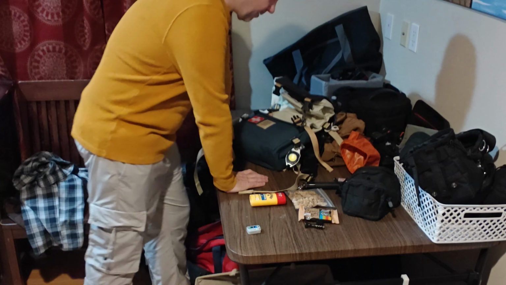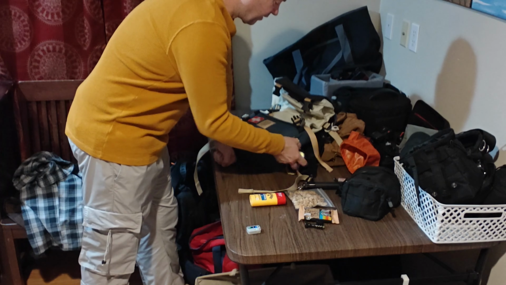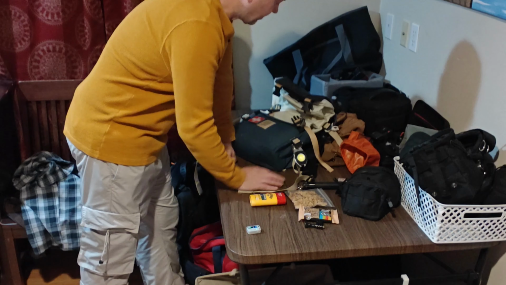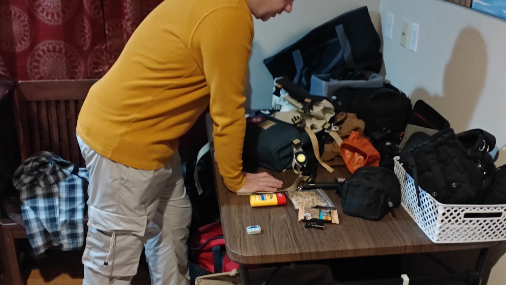Even if you don't plan on being out after dark, I always recommend you have a flashlight. I have this little light here that I just keep on my backpack. Charge it every so often to make sure it's ready.